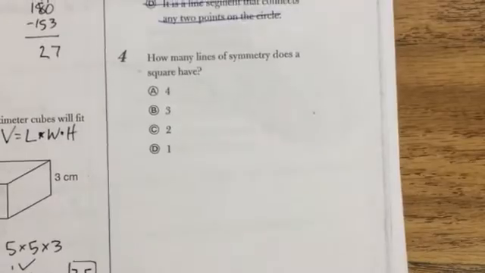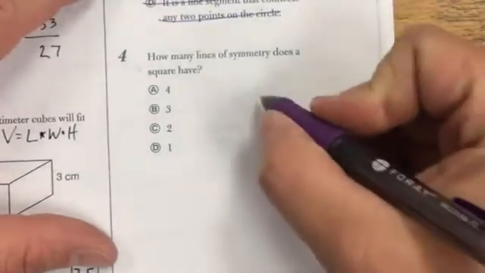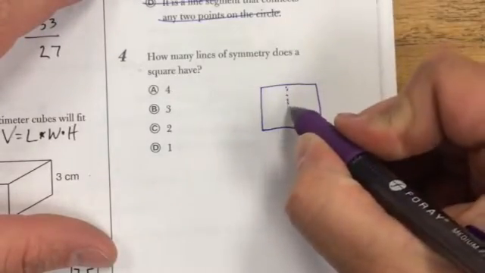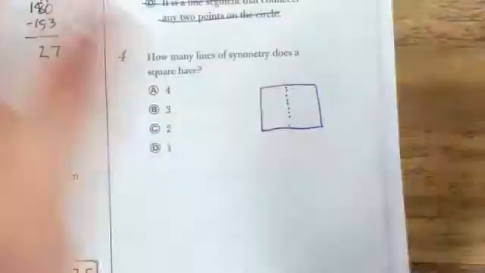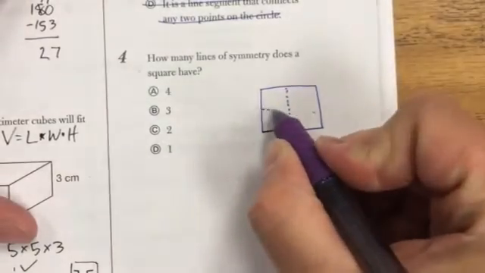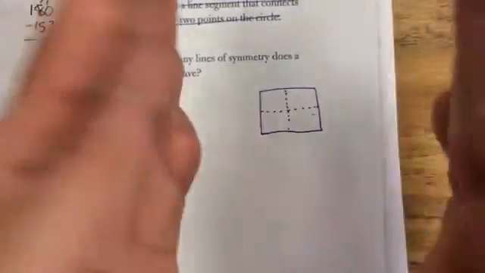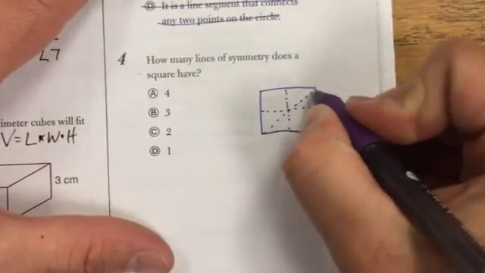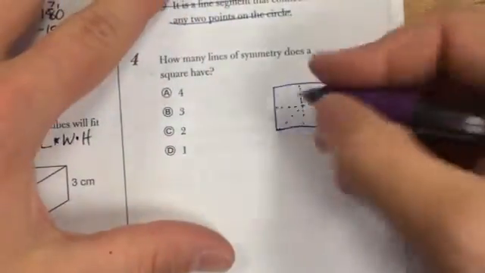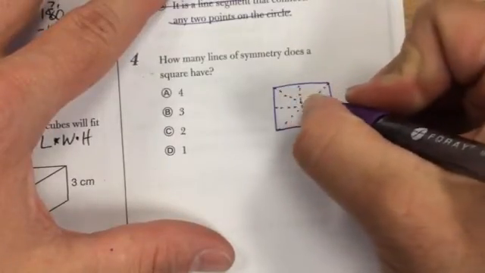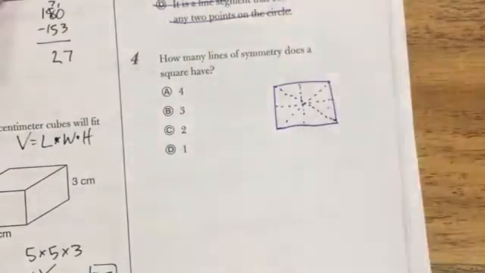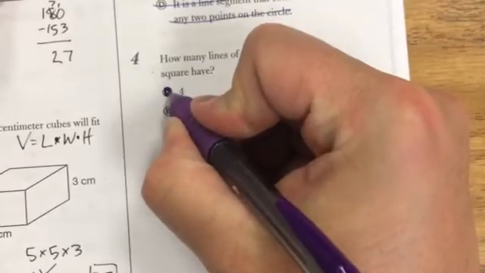Okay, how many lines of symmetry does a square have? And so let's check that out. I know that I've got one line of symmetry going down the middle because I can fold it in half and both sides would be equal. I know I've got a line of symmetry going this way because I could fold it in half this way. I know I've got a line of symmetry going this way because I could fold it in half and it would be equal. I know I've got a line of symmetry going this way because I could fold it in half and it would be equal. So that looks like 1, 2, 3, 4. So I have 4 lines of symmetry.